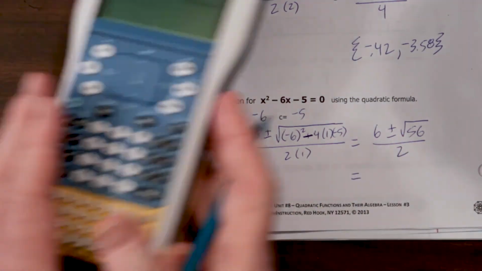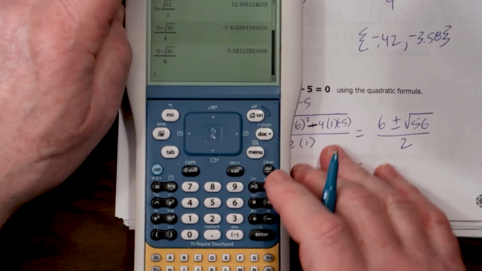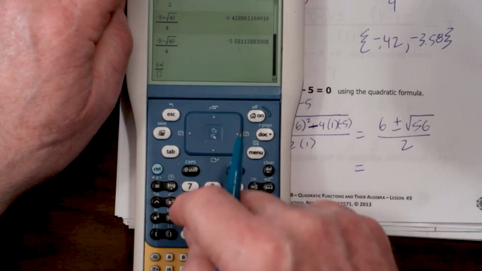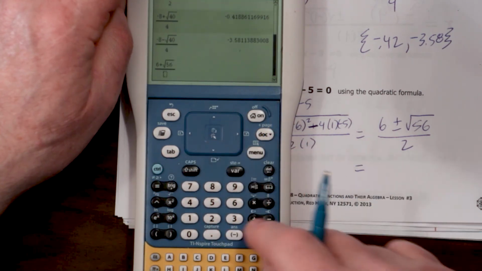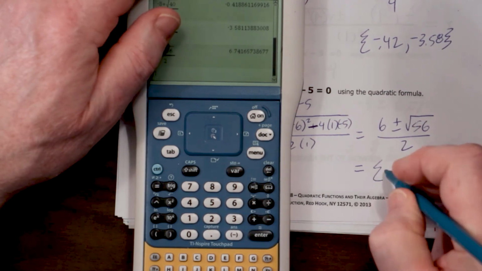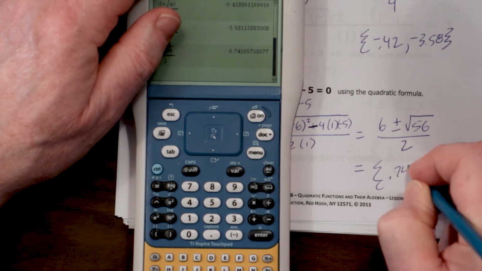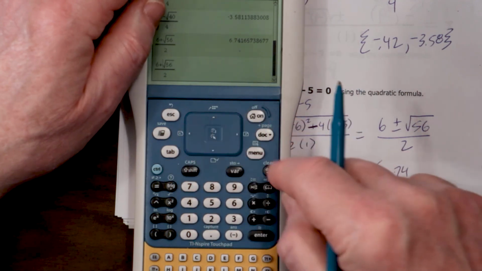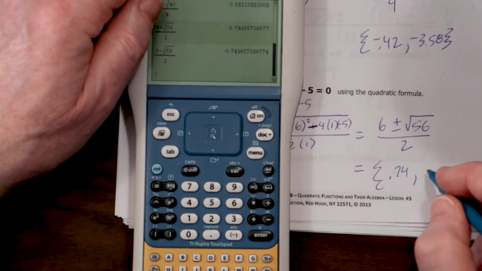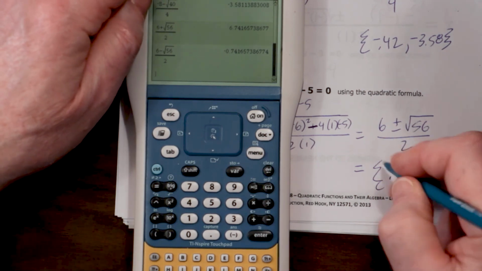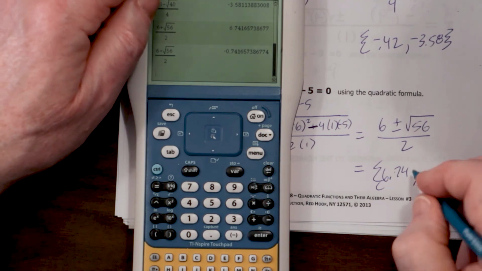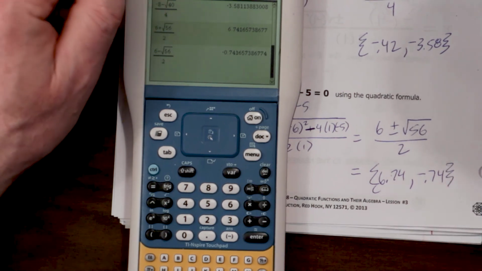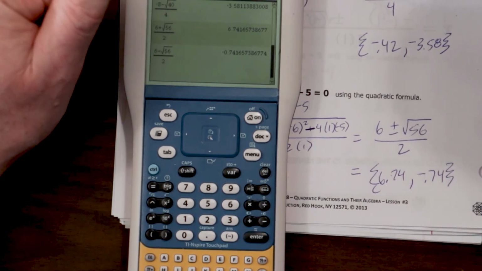And put it in my calculator again. And I get my fraction bar going. And I do 6 plus control square root 56 divided by 2. And that's going to give me a 0.74, comma, arrow, arrow, enter, change it to a minus, delete minus, enter. Ooh, okay. So that top one was actually 6.74. Sorry about that. And this one is negative 0.74. A little bit of glare on my thing there.